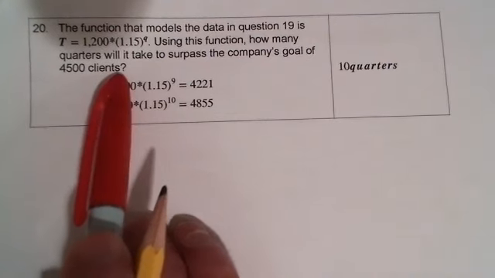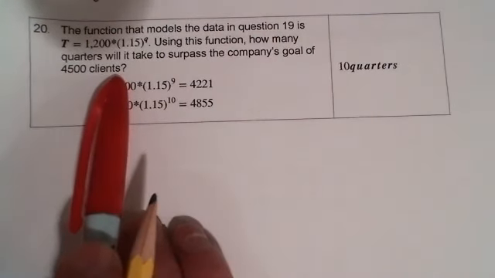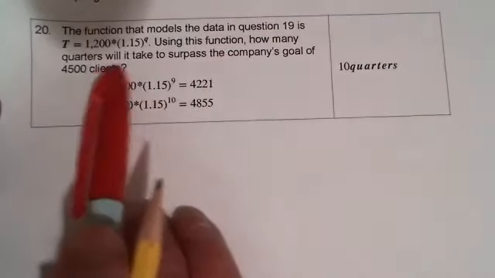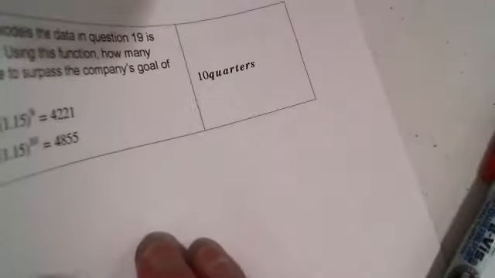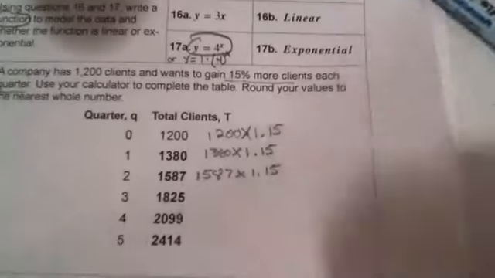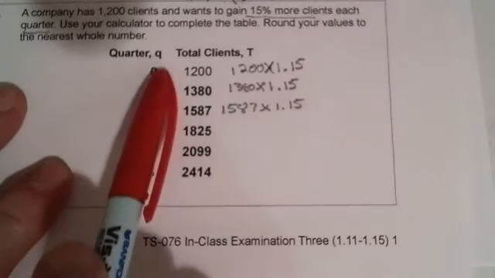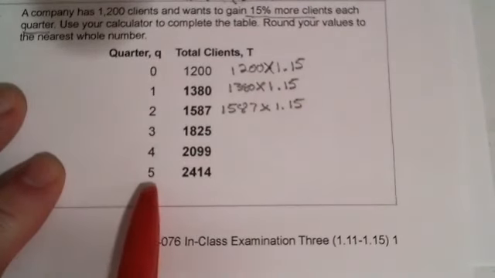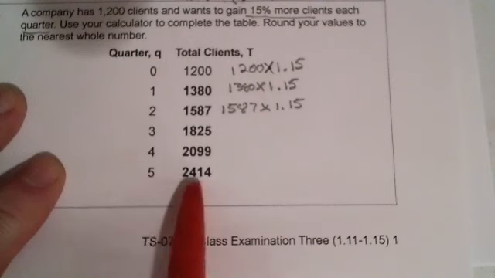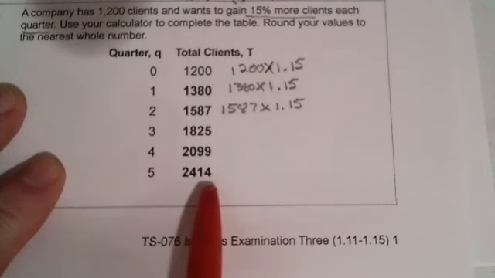I'm going to show you how I would do it if I was taking this test. They want to know how many quarters will it take to surpass the company's goal? Well, if I look back at what I was just doing, it wants us to get to 4,500. In the last problem, after 5 quarters, I had 2,414 clients.